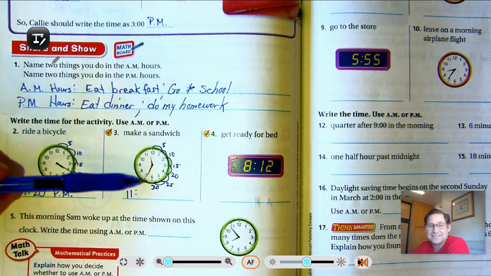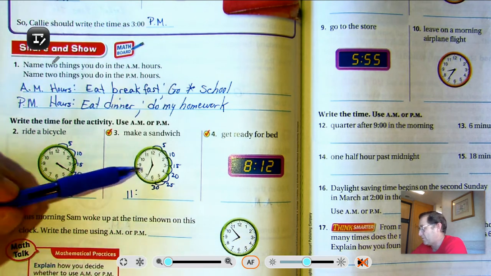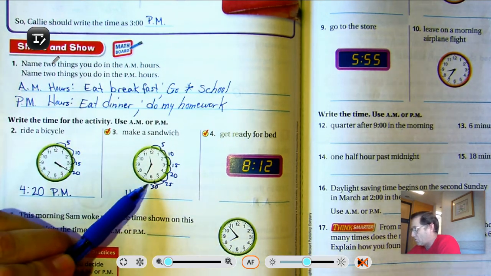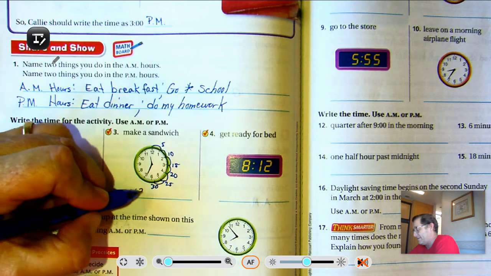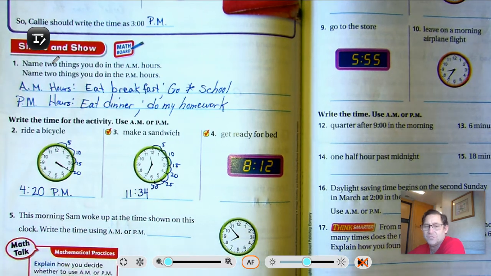We know that there's 6 sets of 5 minutes. So 6 times 5 is 30. So I could quickly just say, okay, it's after 11:30. And then I'm going to count each of the little marks in between. So 31, 32, 33, 34, 11:34.